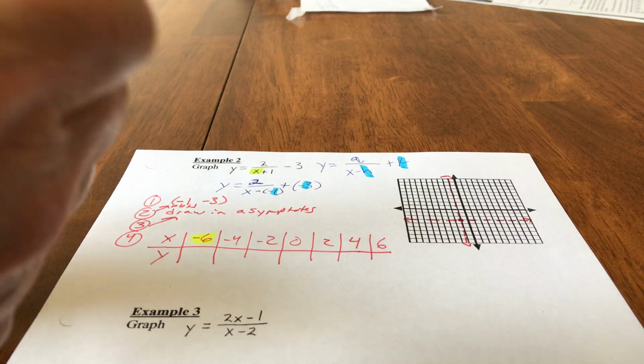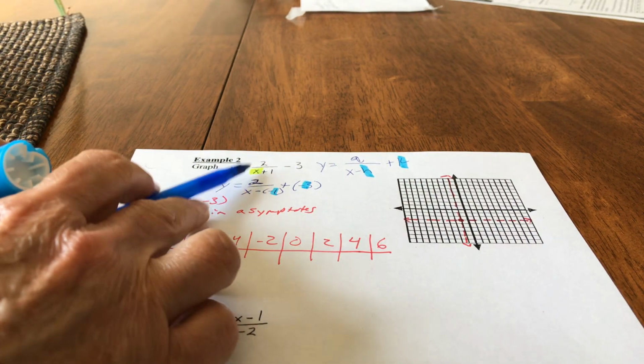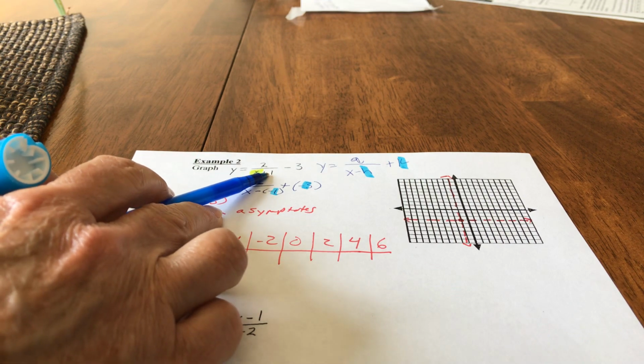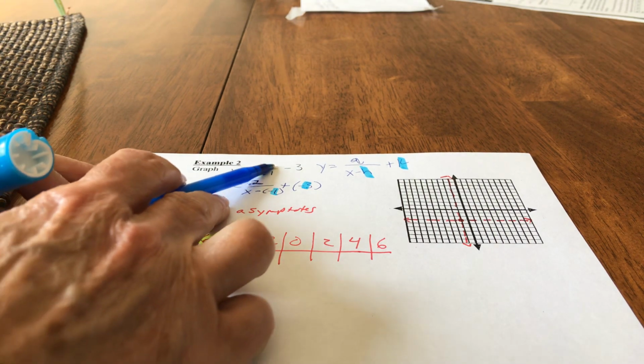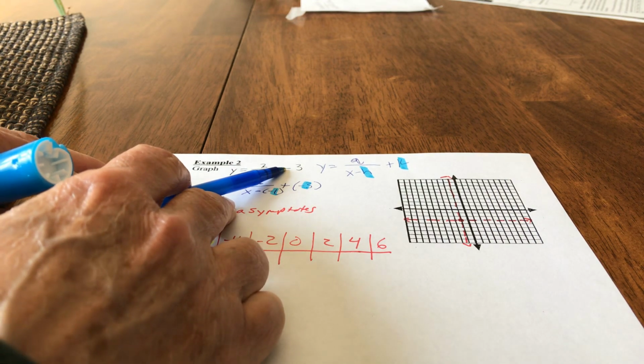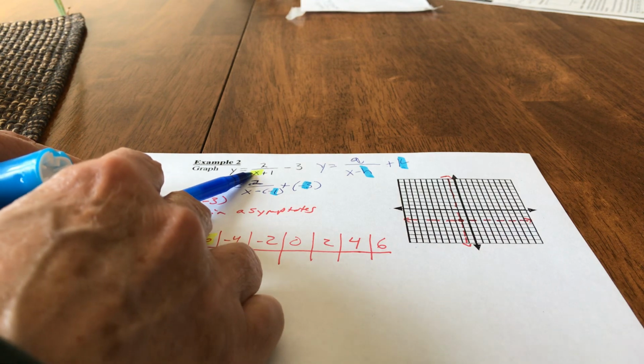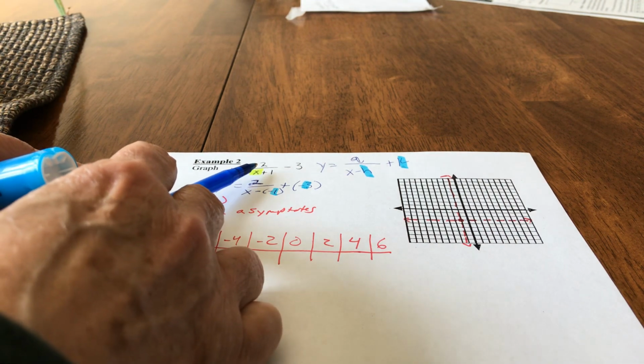All right, so I'm going to talk you through this a little bit. If I put a -6 right here, a -6 plus 1 is a -5, making this a -2/5. Subtract 3, or -3 minus 2/5 more would be a -3 2/5.